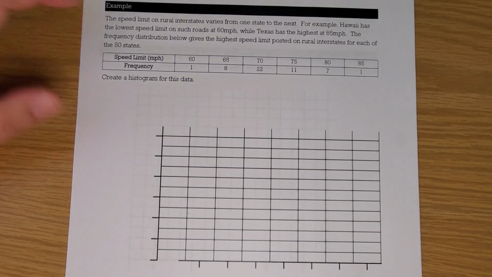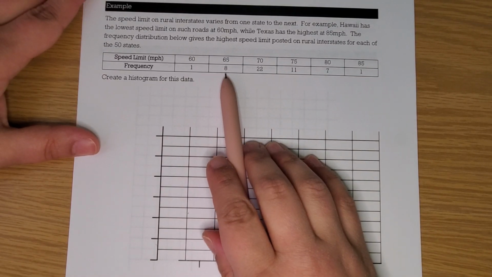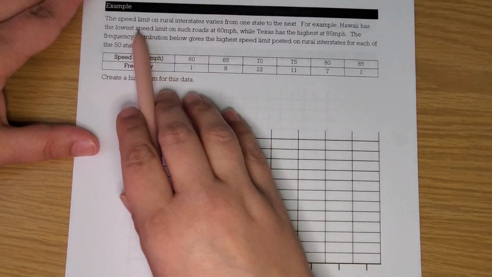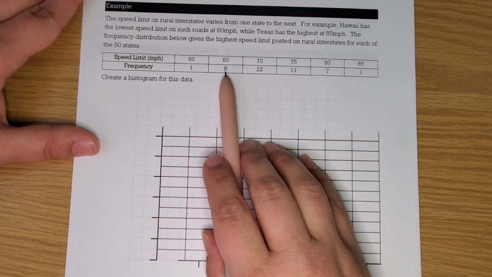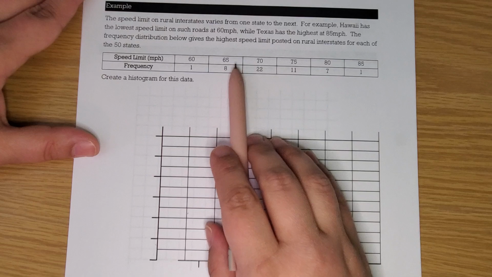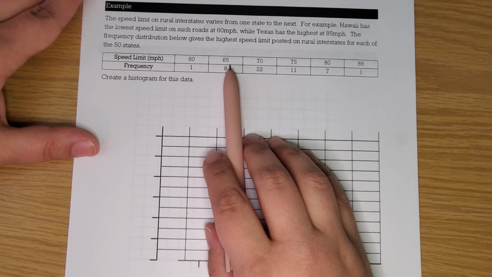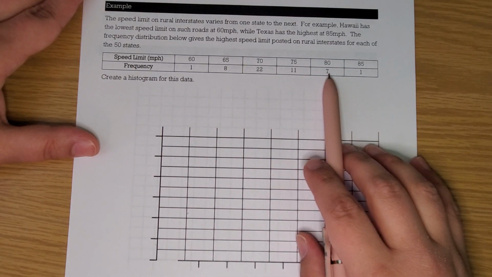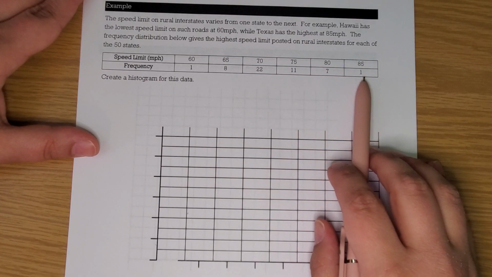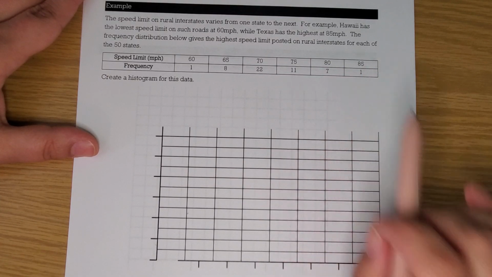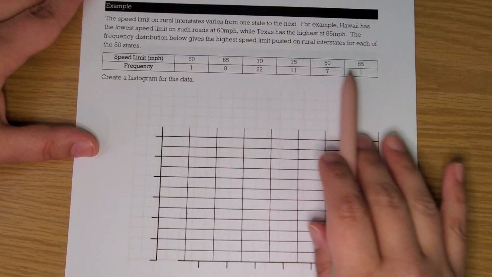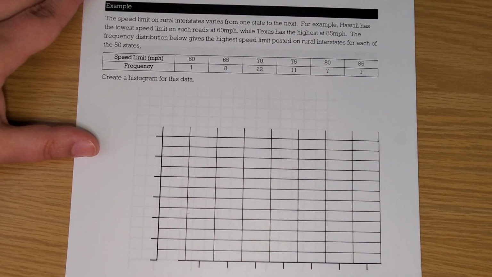All right, so in other words, 8 states have a speed limit of 65 on the rural interstates. 7 states have a speed limit of 80, and 1 state has a speed limit of 85. That would be Texas. So we're going to create a histogram.